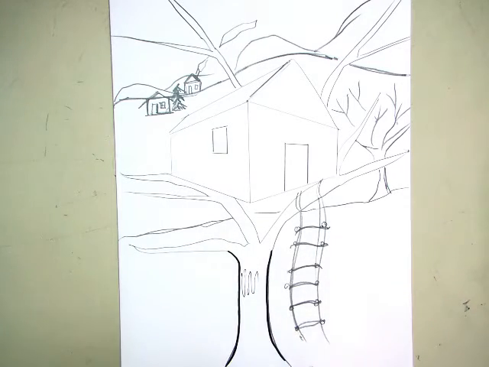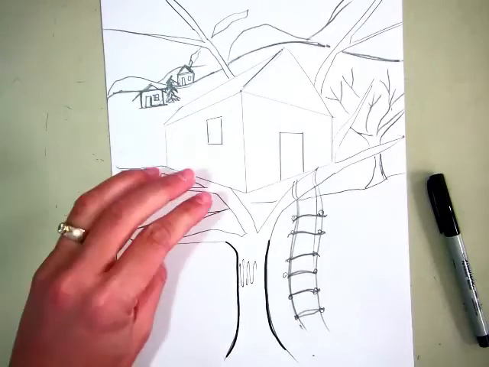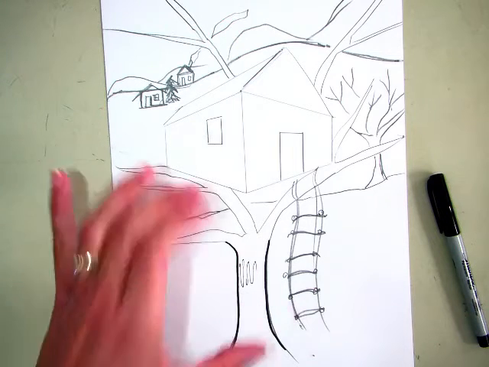We're just going to start with Sharpie. We are going to use colored pencil and paint as well, but it was pencil, now it's Sharpie. It's adding foreground, middle ground, background.